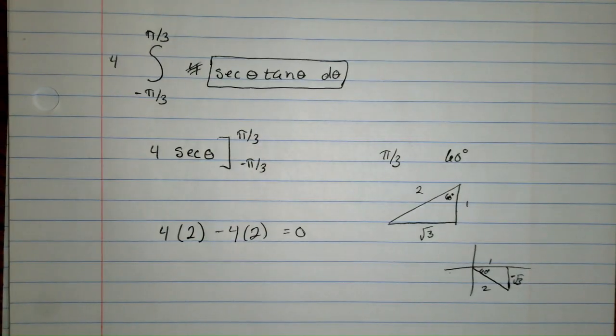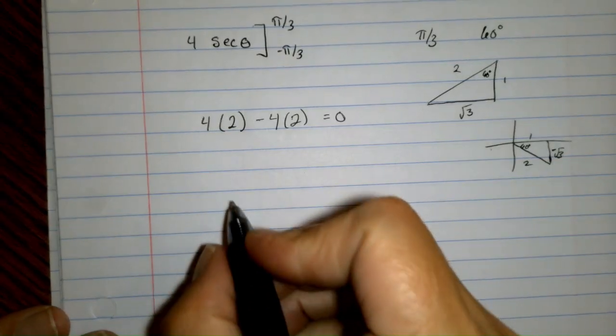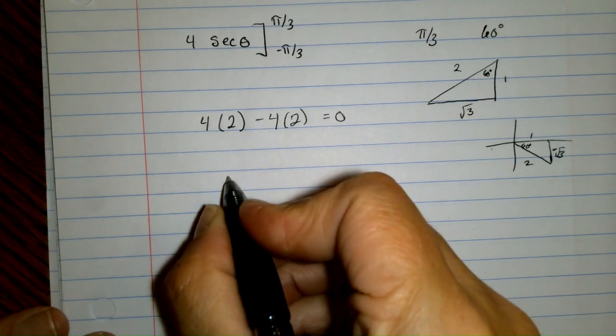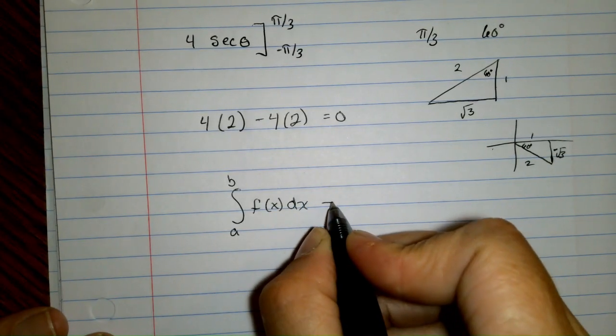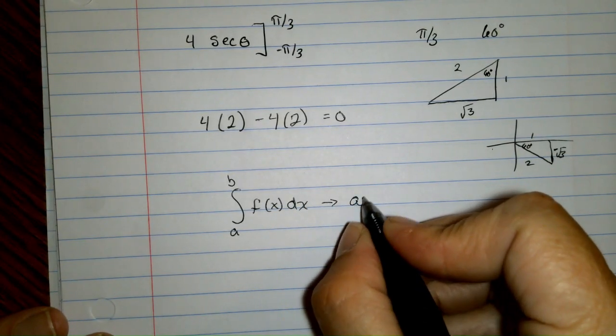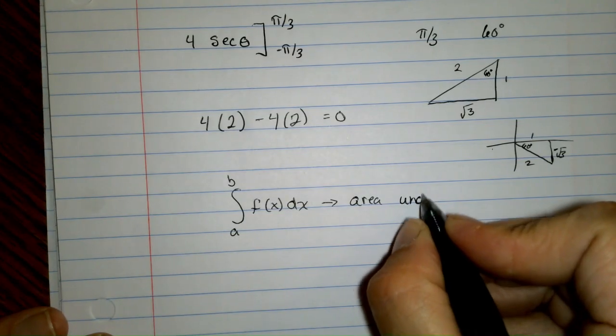Okay, so big idea. Anytime you see this, it means you're calculating the area under a curve.